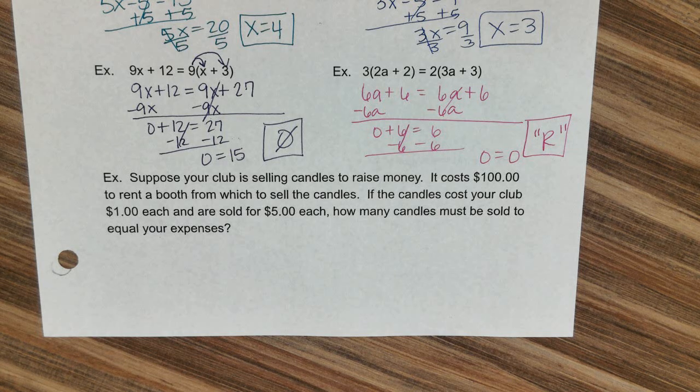Suppose your club is selling candles to raise money. It costs $100 to rent a booth from which to sell the candles. If the candles cost your club $1 each and are sold for $5 each, how many candles must be sold to equal your expenses? Okay, we want to equal our expenses. Okay, are y'all ready? There's multiple ways we could set this up. Does anybody want to help me think of some ideas?